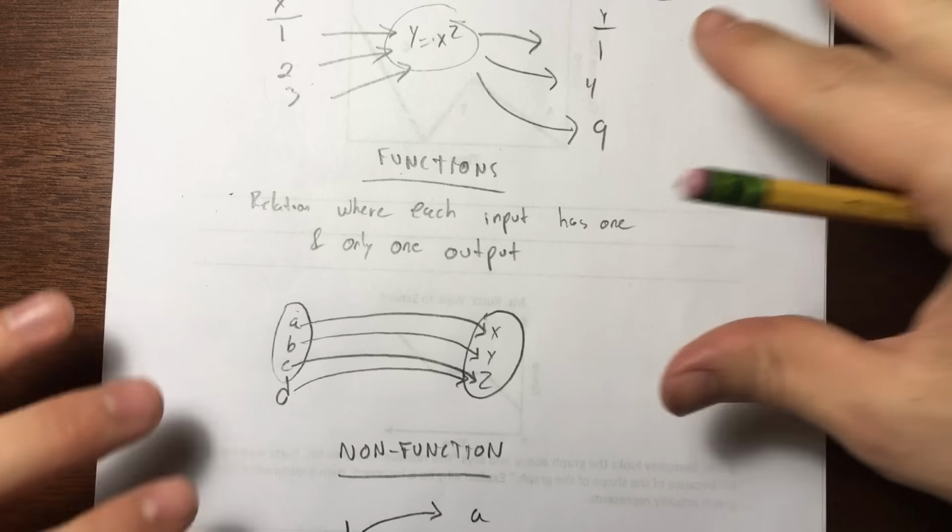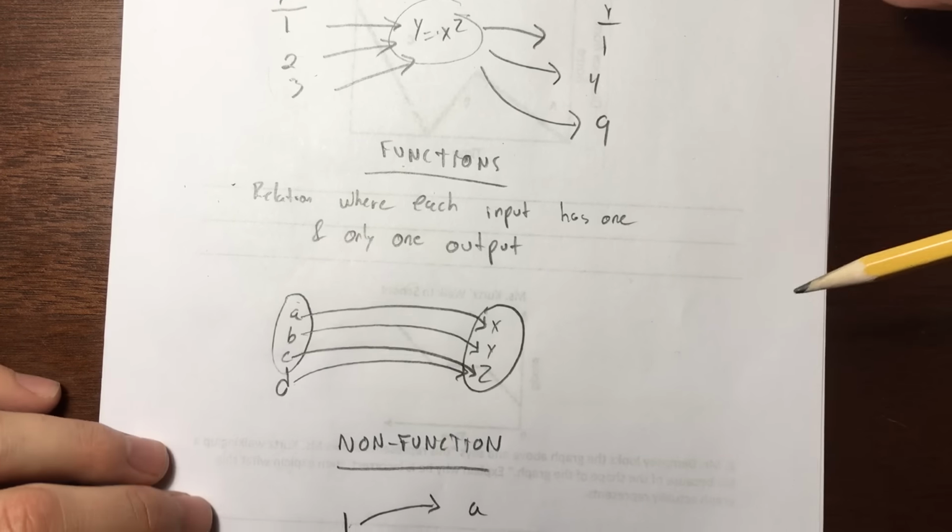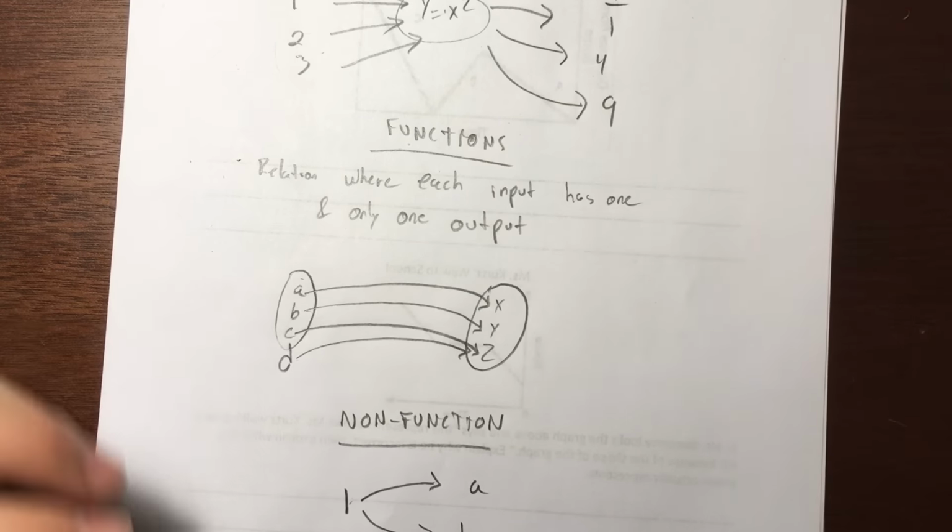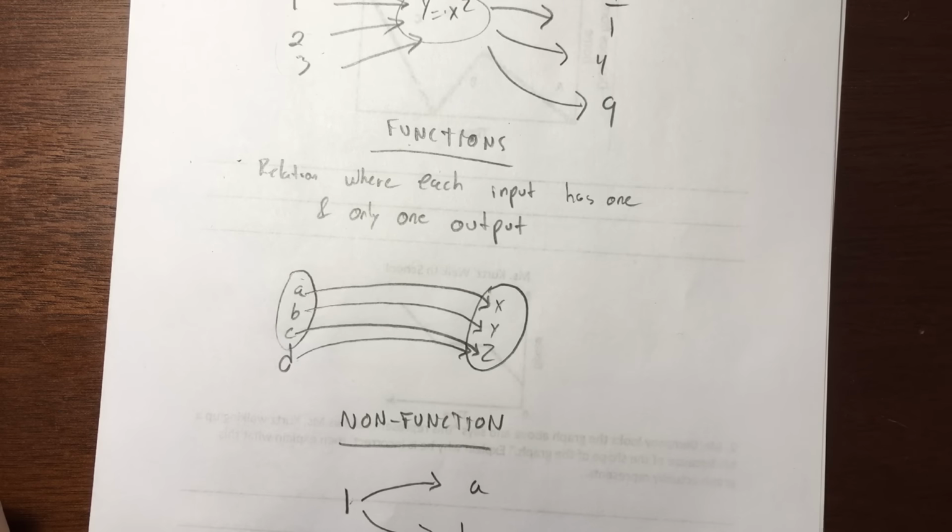This is really the foundation of this entire unit, and then within this, we can get more into the linear versus nonlinear, and then looking into equations.